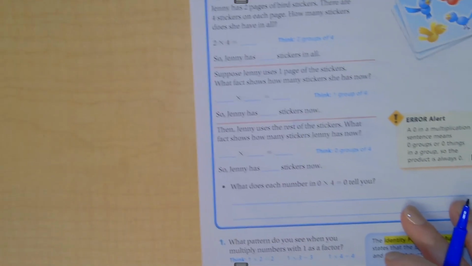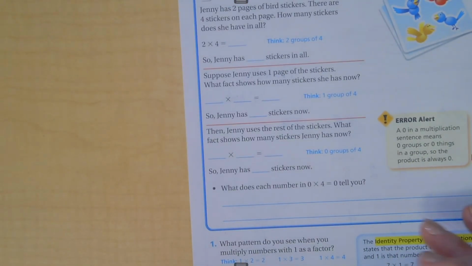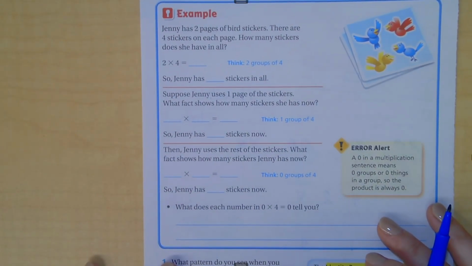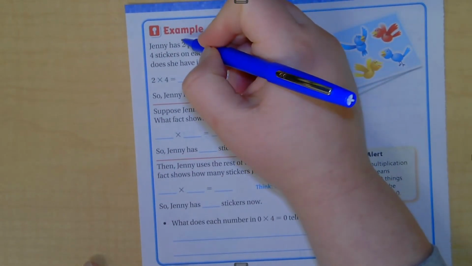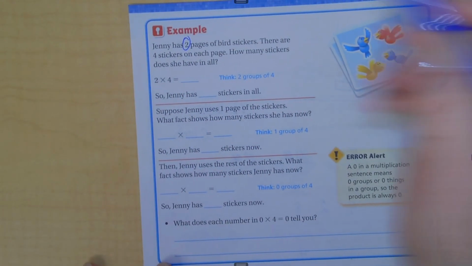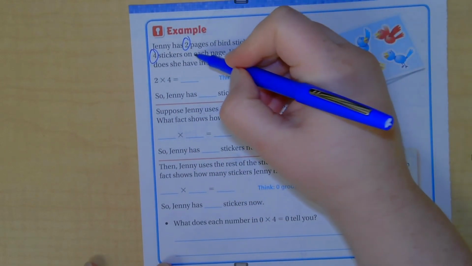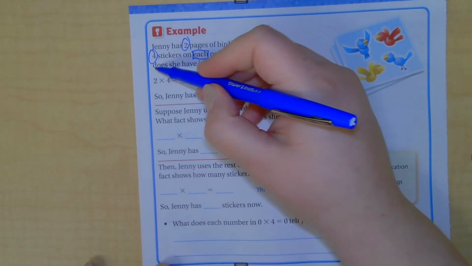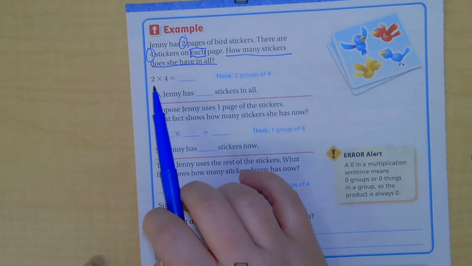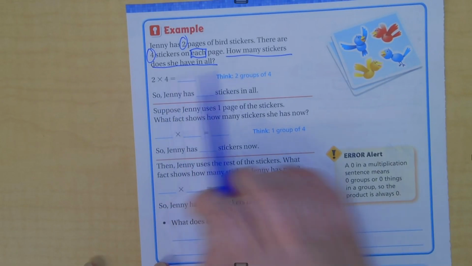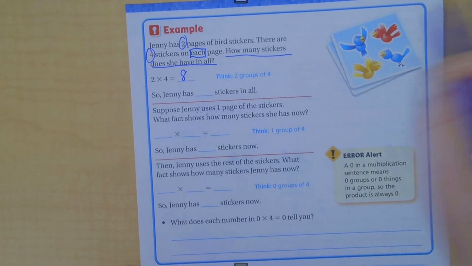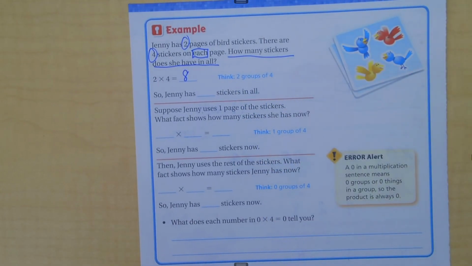Flip your paper over. Here are some more examples. Jenny has 2 pages of bird stickers. There are 4 stickers on each page. How many stickers does she have in all? So she has 2 pages of 4 each. There's your picture there. 2 times 4, she has 8 total. You're thinking 2 groups of 4. So she has 8 stickers in all.